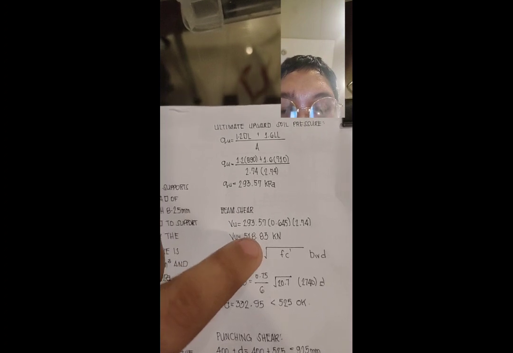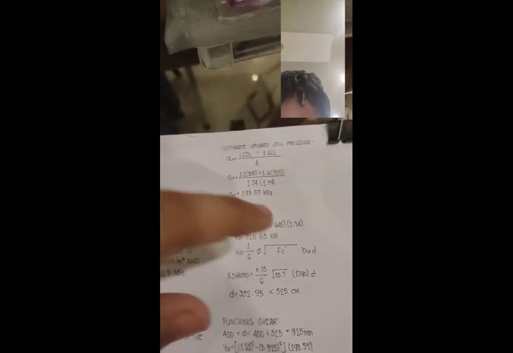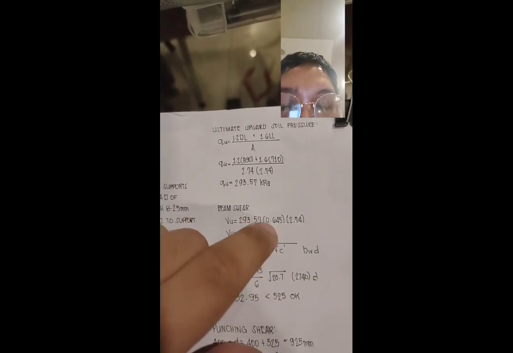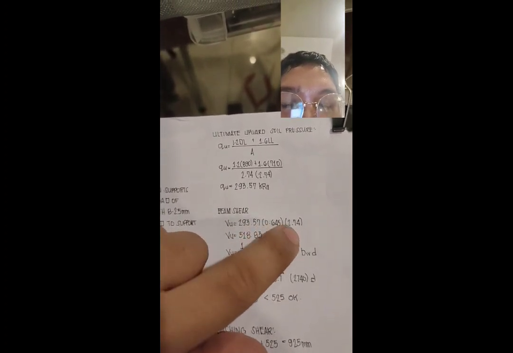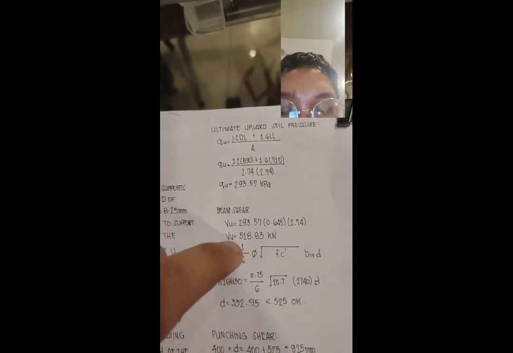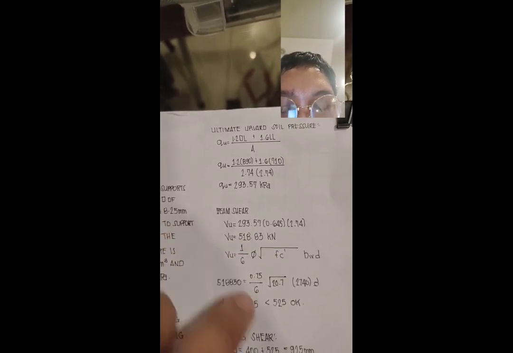Beam shear. To find the beam shear, we have 293.57, the qu, times 0.645 times 2.74. We have here the beam shear, Vu, 518.93 kilonewton.